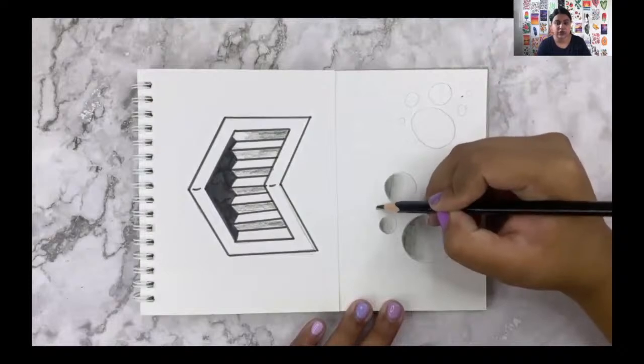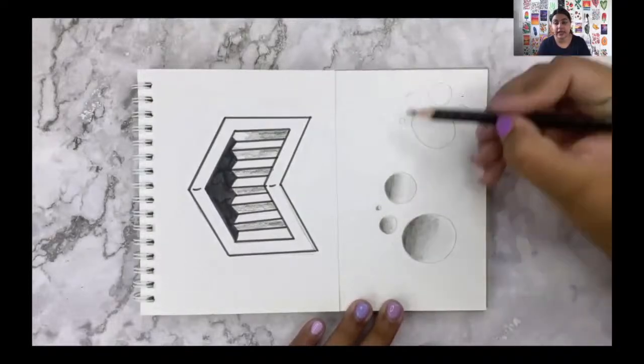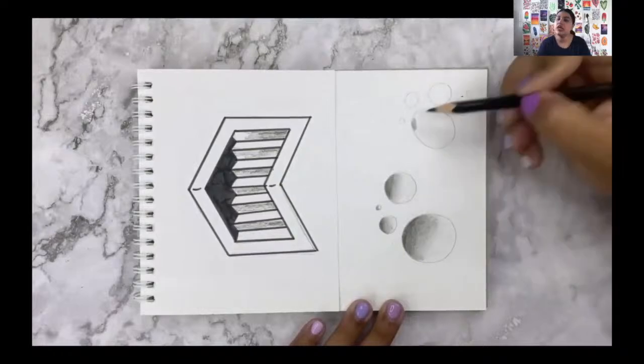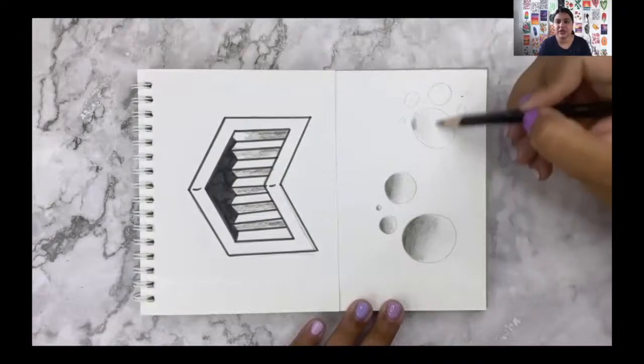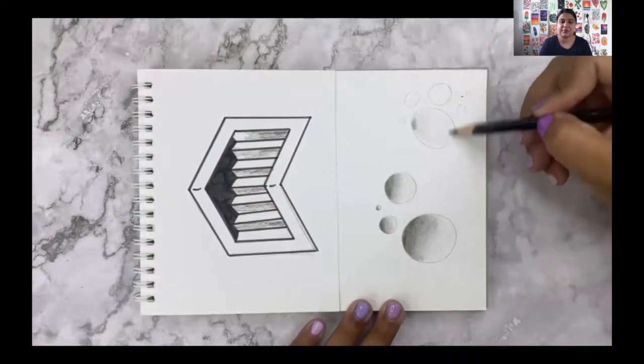So even for the tiny ones, I'm following the same technique. If you feel like the tiny ones are very hard to color or shade in, you can definitely erase them and make them bigger and do that as well. Do whatever suits you best.